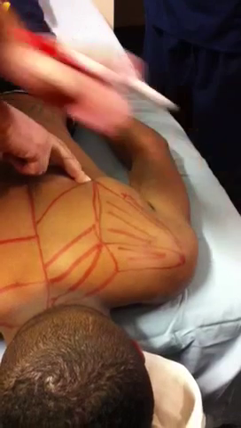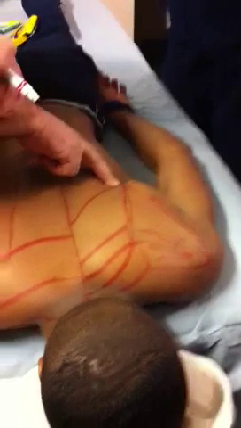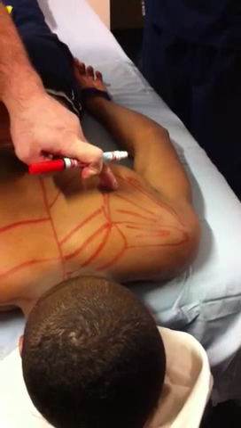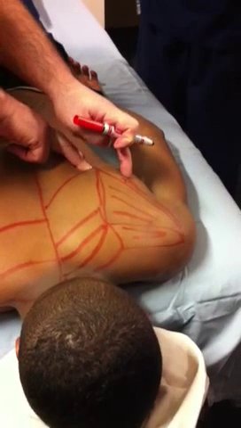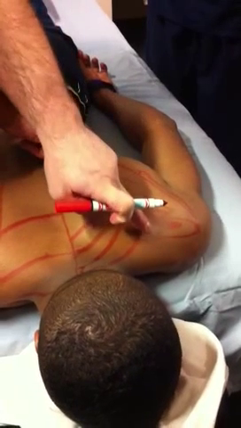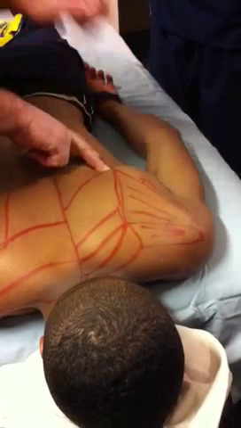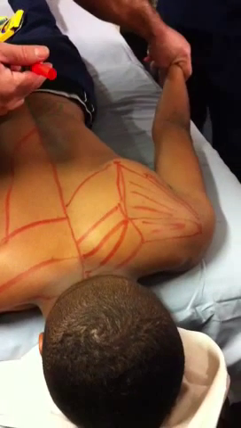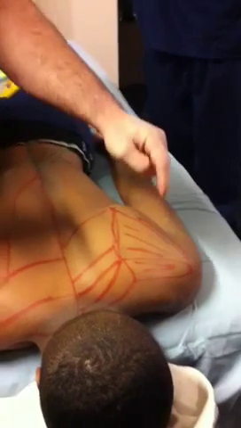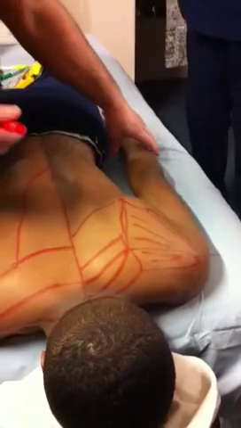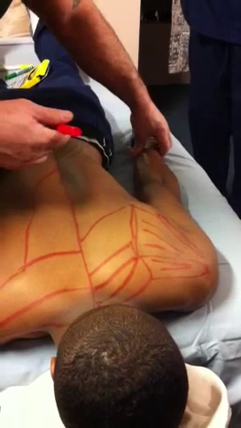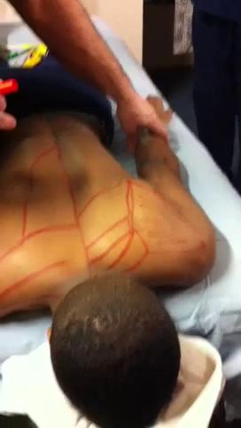The same insertion, which is the greater tubercle. Origin: supraspinous fossa, infraspinous fossa, 2/3 of the axillary border of the scapula. Supraspinatus does abduction 0 till 15. Infraspinatus does extension and lateral rotation. Teres minor the same way too.